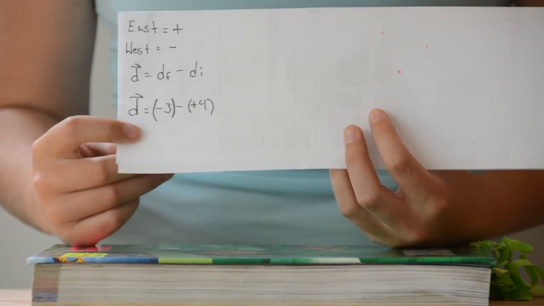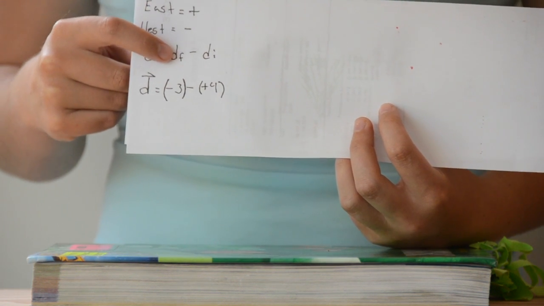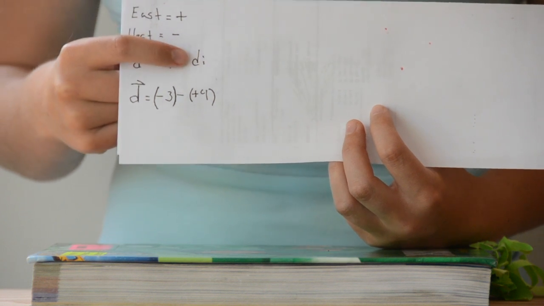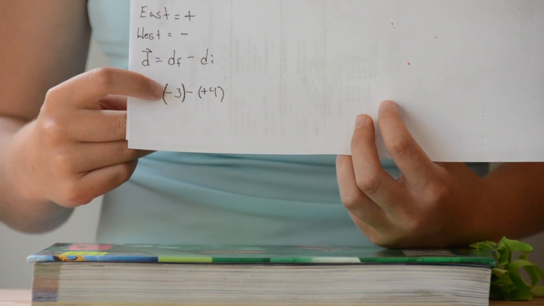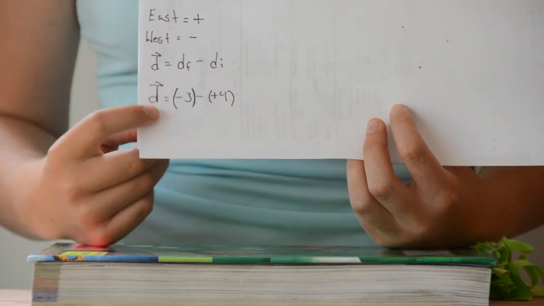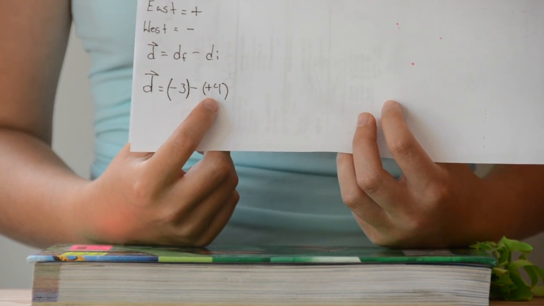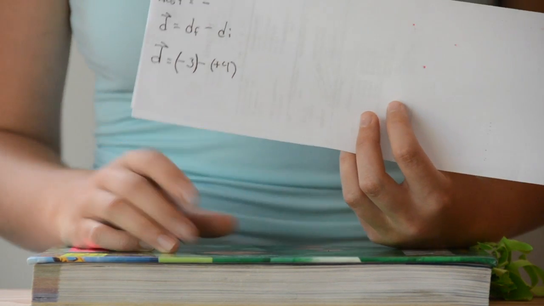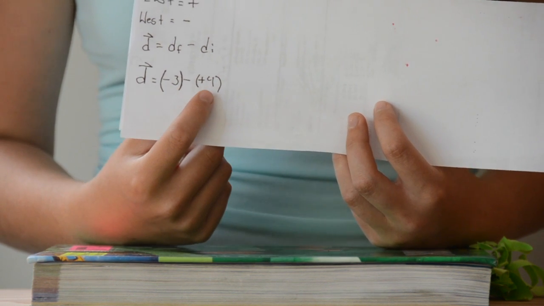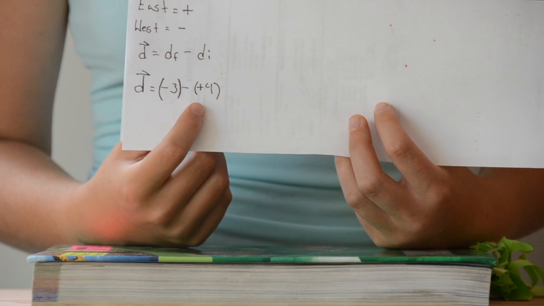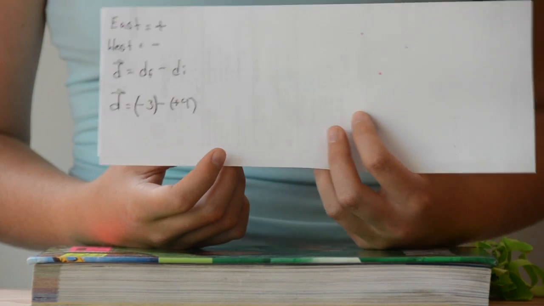And since we know that east is positive, this would be positive 4. So our equation would be displacement equals final displacement minus initial displacement. So our final displacement was 3 west, or negative 3. And then we would be minus positive 4, or east 4. So negative 3 minus a positive 4 is the same as negative 3 adding a negative. So it would be negative 7.